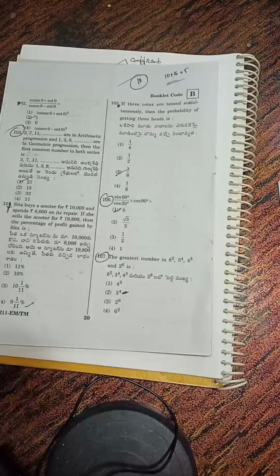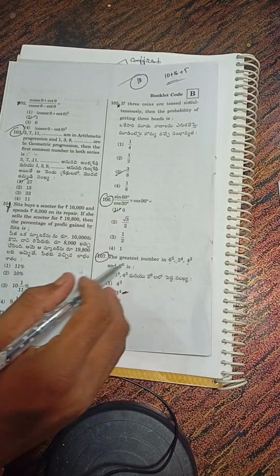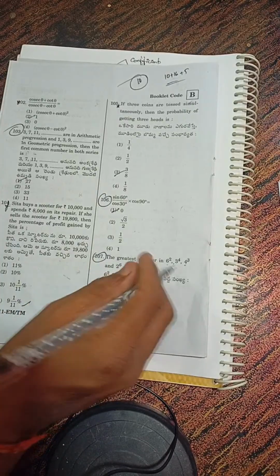ఇప్పుడు నెక్స్ట్ ప్రాబ్లం చూద్దాం. The greatest number is 6 power of 2, 3 power of 4, 4 power of 3 and 2 power of 6. సో 107 క్వశ్చన్ అండి. దీంట్లో ఏది ద గ్రేటెస్ట్ నంబర్ ఇన్ ఆల్ ద నంబర్స్?